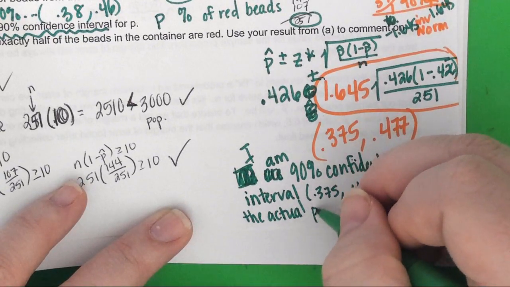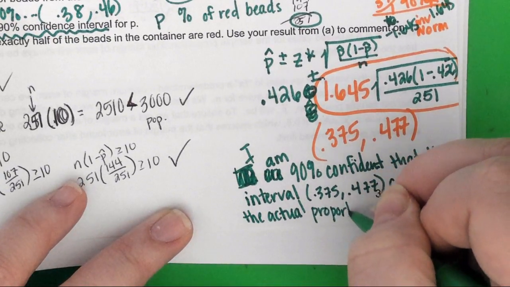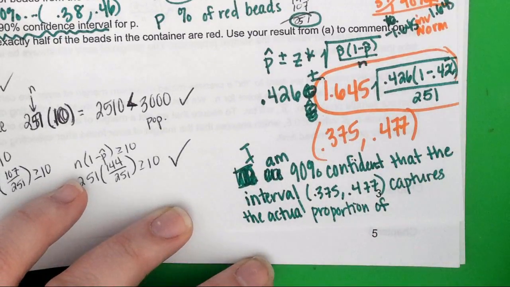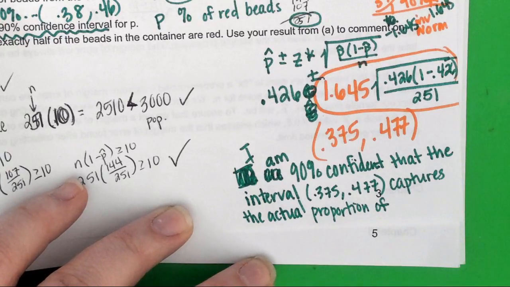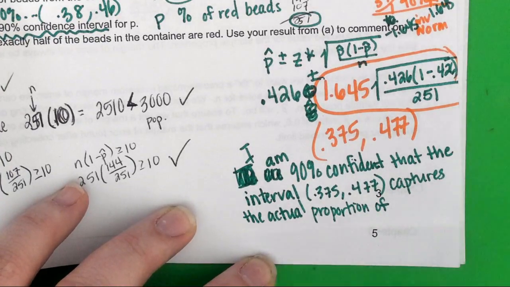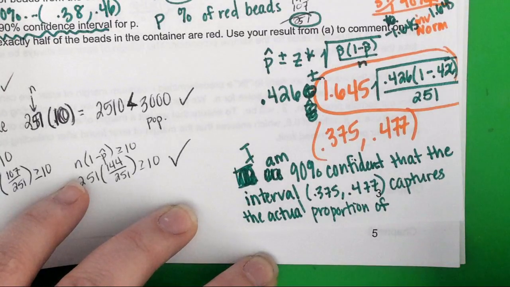the actual proportion of, and then what were we wanting? Again, we had to state the parameter for a reason. 90% confident about what? Yeah, so the proportion of red beads.